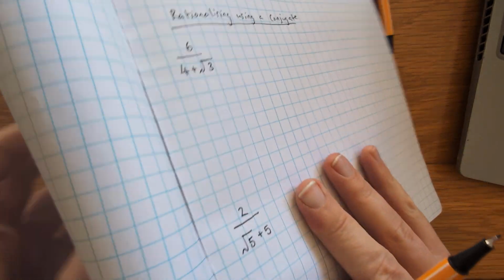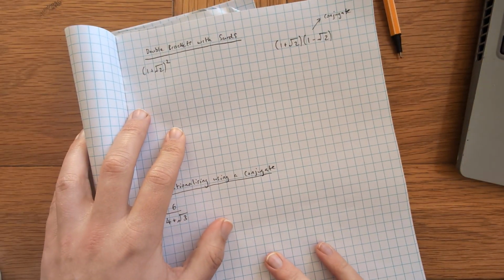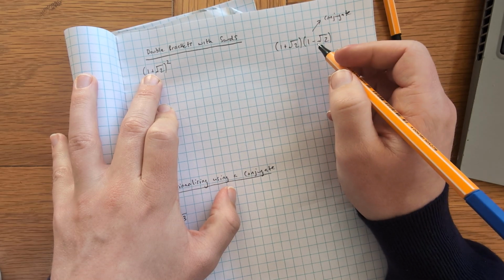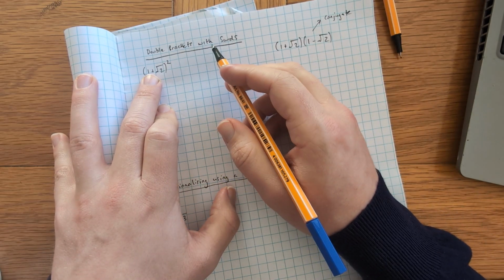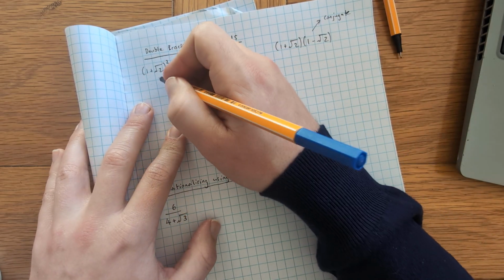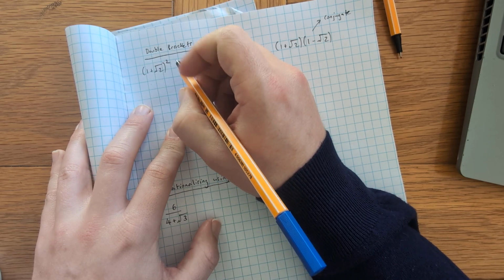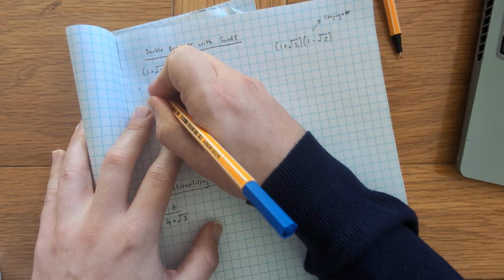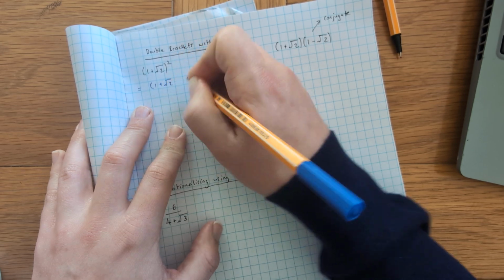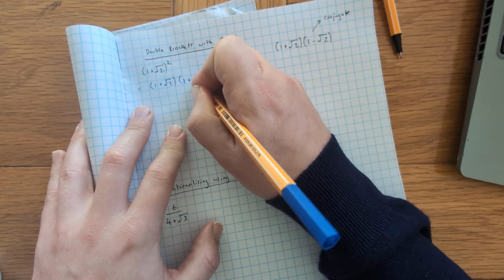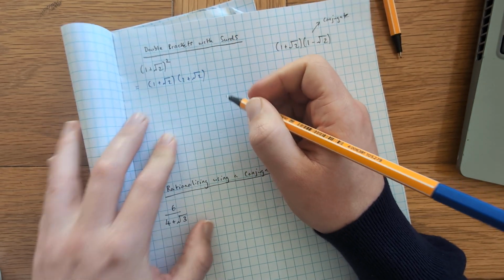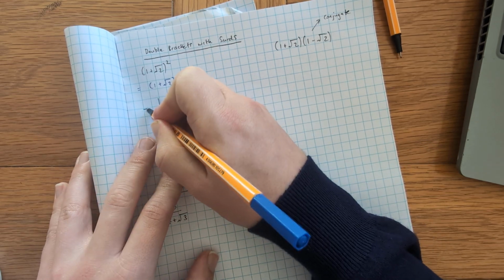Let's look at examples that involve surds. Now we're just going to quickly do a couple of examples of multiplying out double brackets that have surds in them. So let's look at this example. 1 plus root 2 all squared. This can be written as 1 plus root 2, 1 plus root 2. So let's use our grid method.